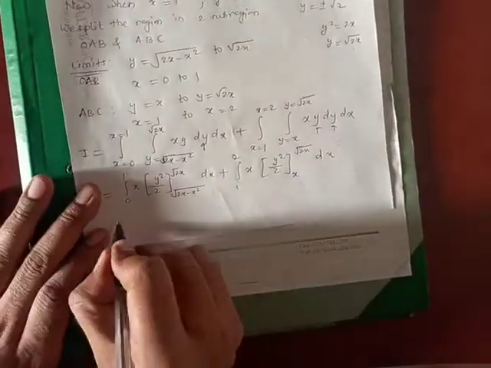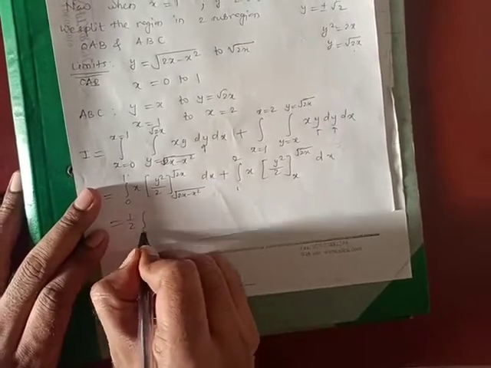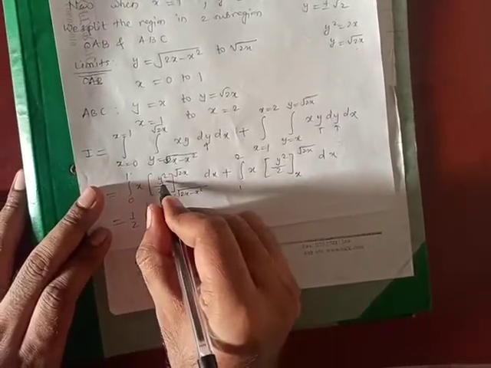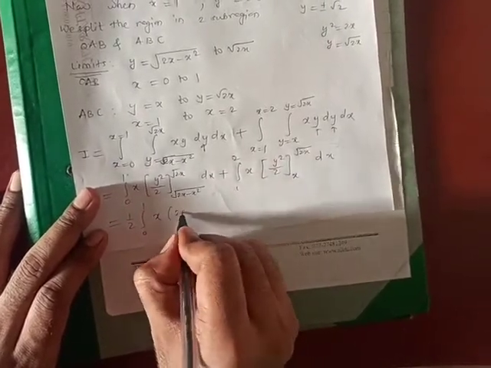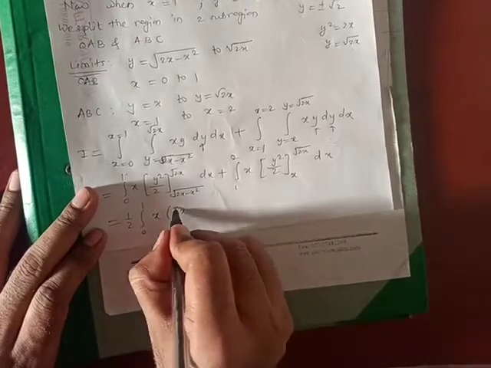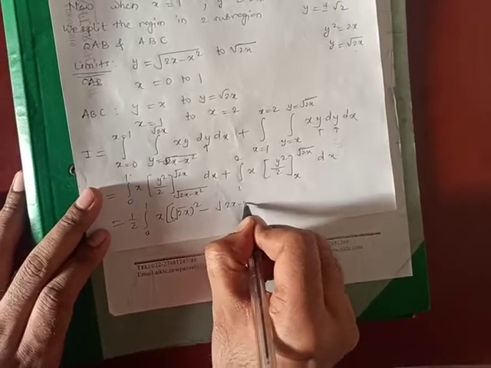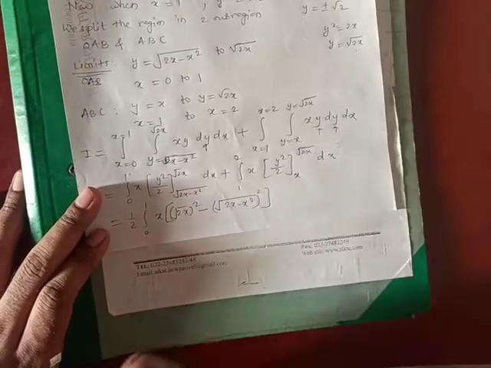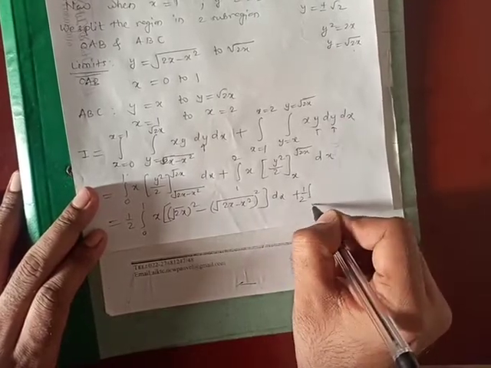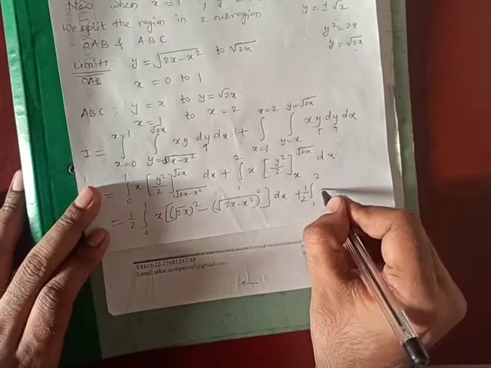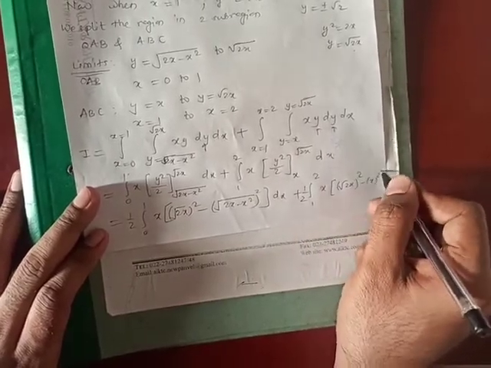next step, 1 upon 2 you can take outside here also, so 1 upon 2 as it is, 0 to 1 as it is, x as it is, integration y square, upper limit is 2x only. If you want you can write root 2x whole square minus root 2x minus x square whole square, right, into dx, plus integration, again 1 upon 2 taken outside, 1 to 2, then x as it is, again root 2x whole square minus x whole square.